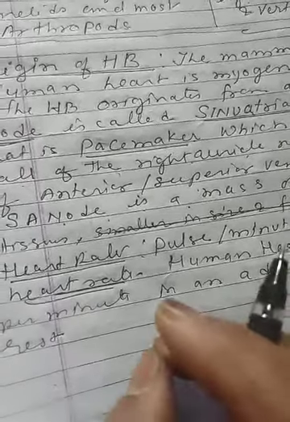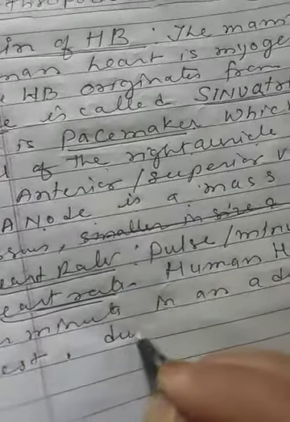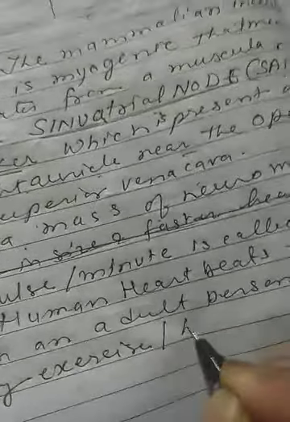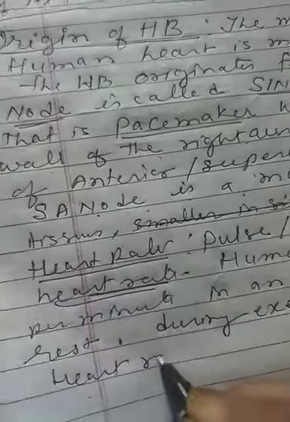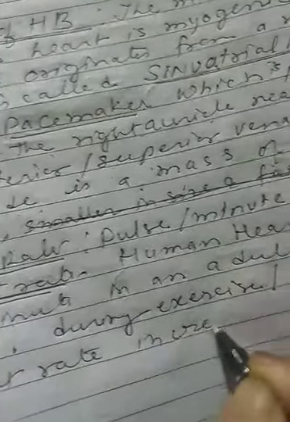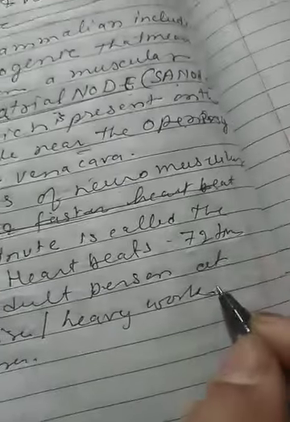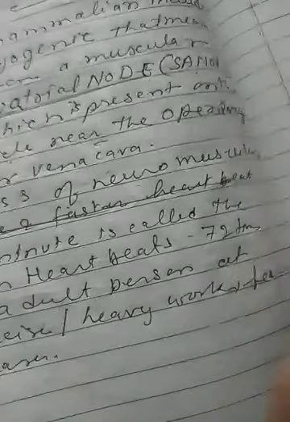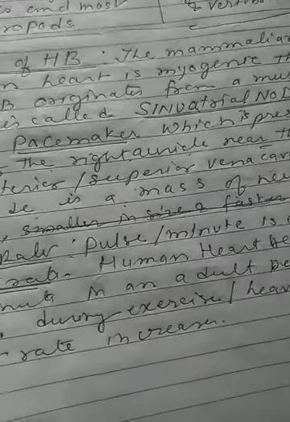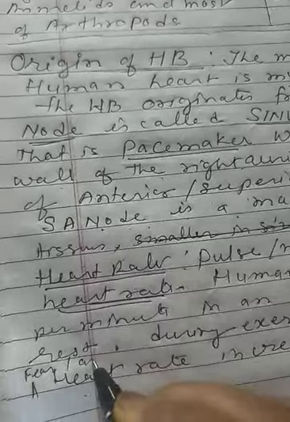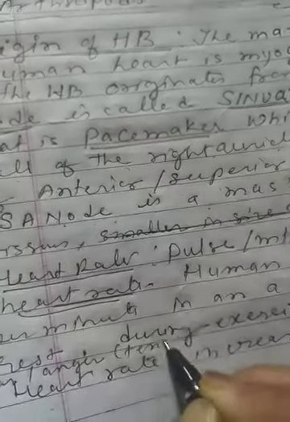The heart rate increases during exercise or heavy work. Heart rate increases during heavy work or during fever also. Fear and anger, that means in tension, heart rate increases.